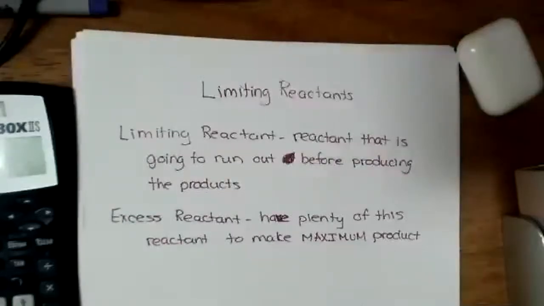But I am going to suggest that if you've not watched the video, go watch the video so that way you can get a little bit of extra reinforcement. If you have watched the video, after we finish, you may want to go back and just run through it. But anyway, we're going to talk a little bit about limiting reactants today.